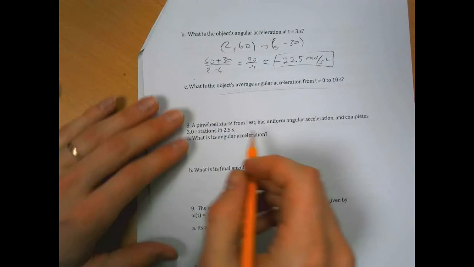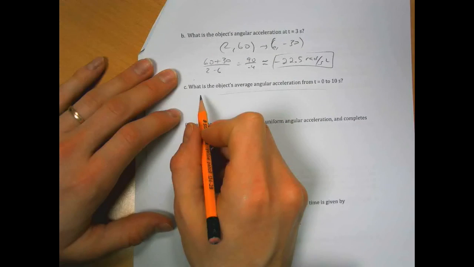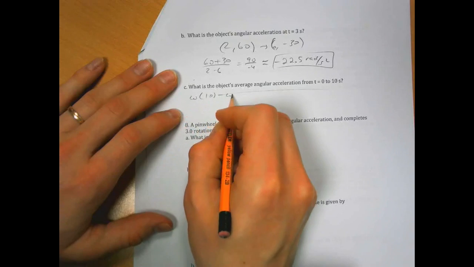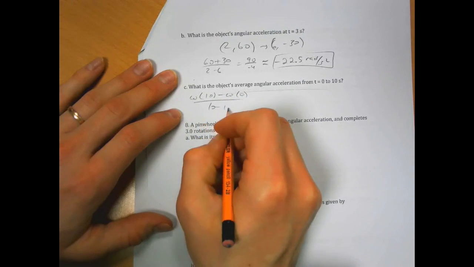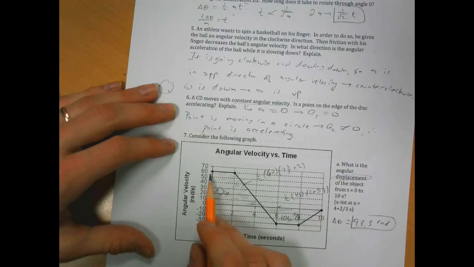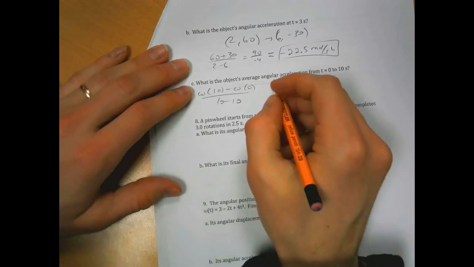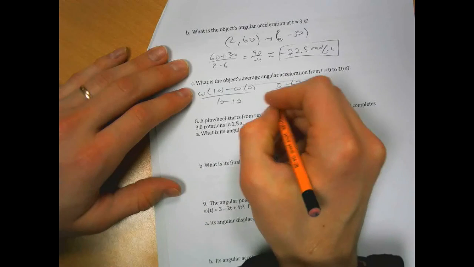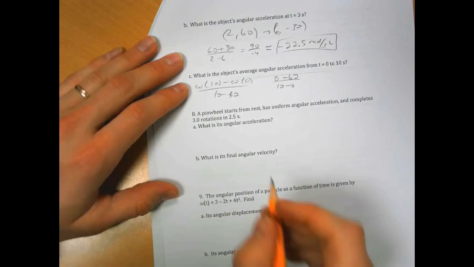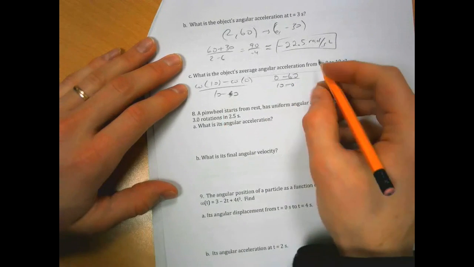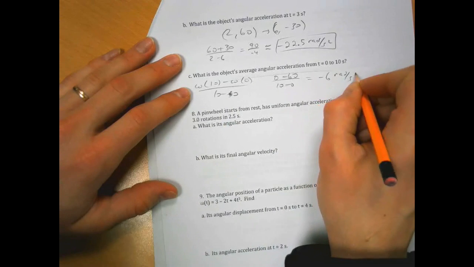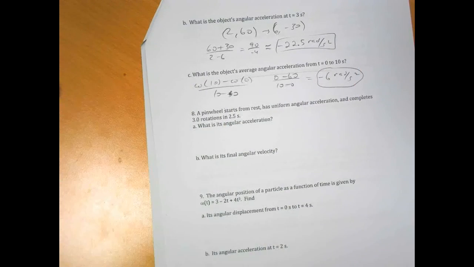Average angular acceleration from 0 to 10, well, that's angular velocity at 10 minus angular velocity at 0, over 10 minus 0. At 10, our angular velocity is 0. At 0, it was 60. So we've got 0 minus 60 over 10 minus 0. Sorry, I wrote 10 minus 10. Does that make sense? Over 10 minus 0, so that's negative 60 over 10. It's negative 6 radians per second squared.